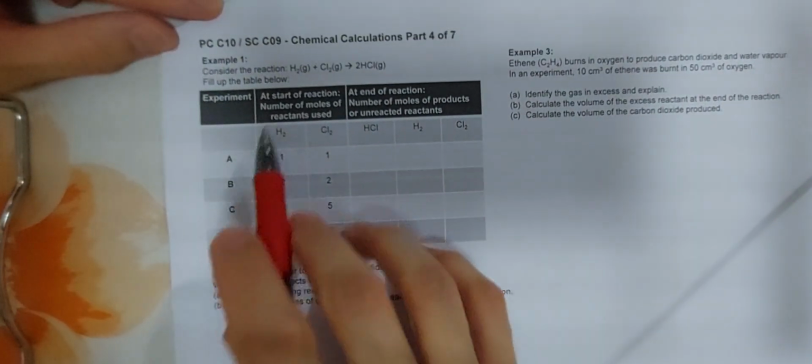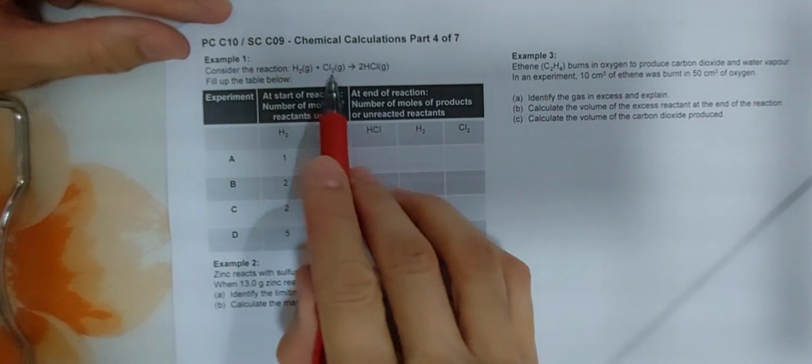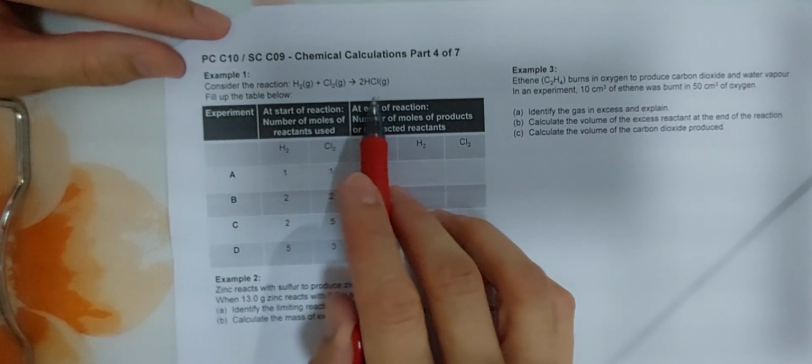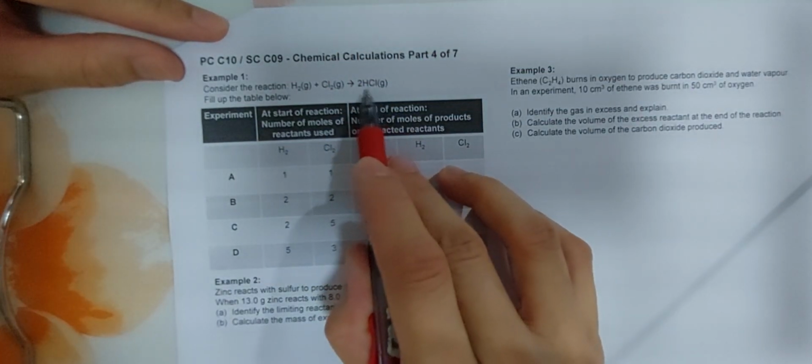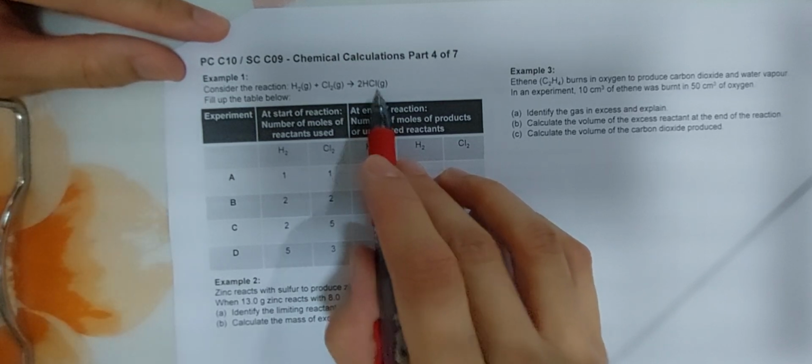Let's look at the example here. So this is an example. Everything depends on the chemical equation. You have hydrogen, you have chlorine, you have hydrogen chloride. This is actually hydrogen chloride gas. When you dissolve the hydrogen chloride gas into water, hydrochloric acid will be formed.